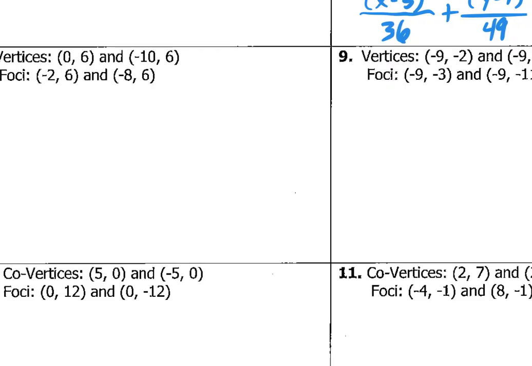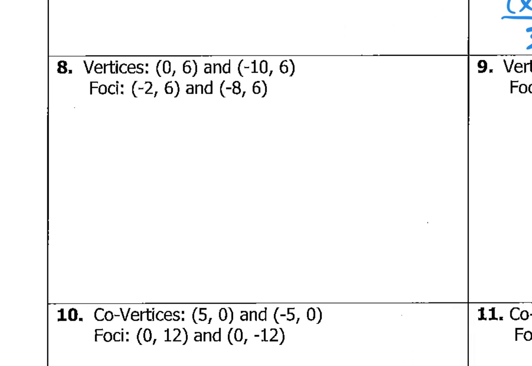Okay, let's jump down to number 8. Each one of these is giving us different pieces of information. On the last one, we had vertices and co-vertices. This one is vertices and foci. On the last one that we're going to do, number 10, we're going to do co-vertices and foci. So we're doing something different on each one. Once again, we always want to find the center. Center is usually our starting point.